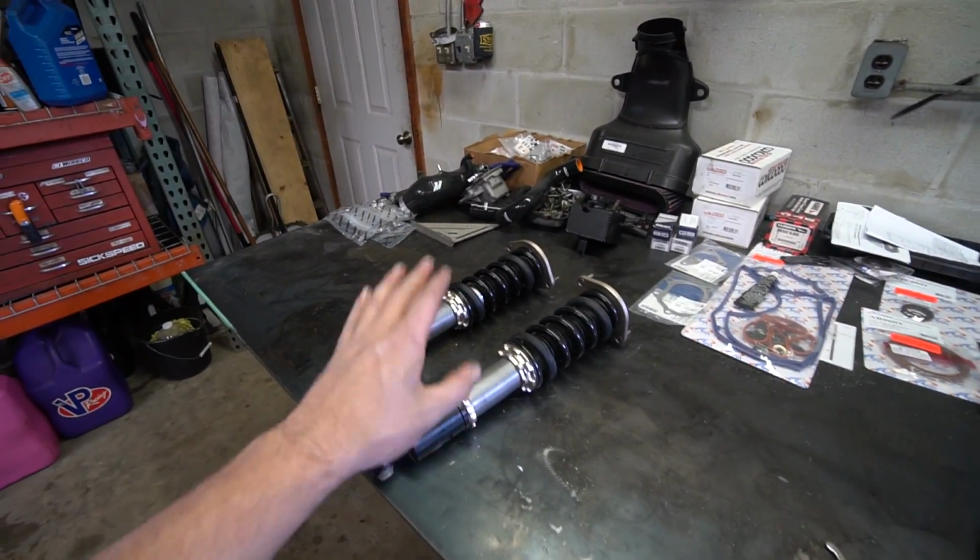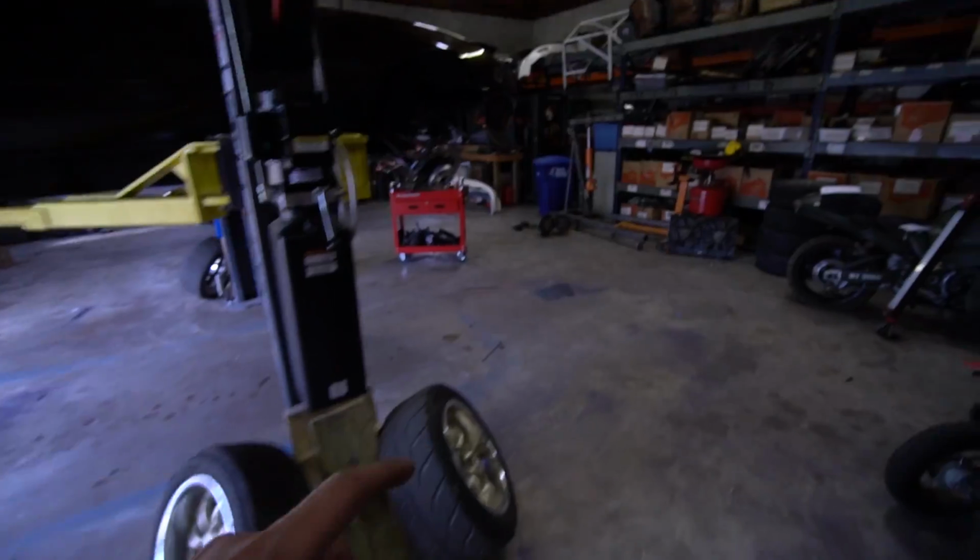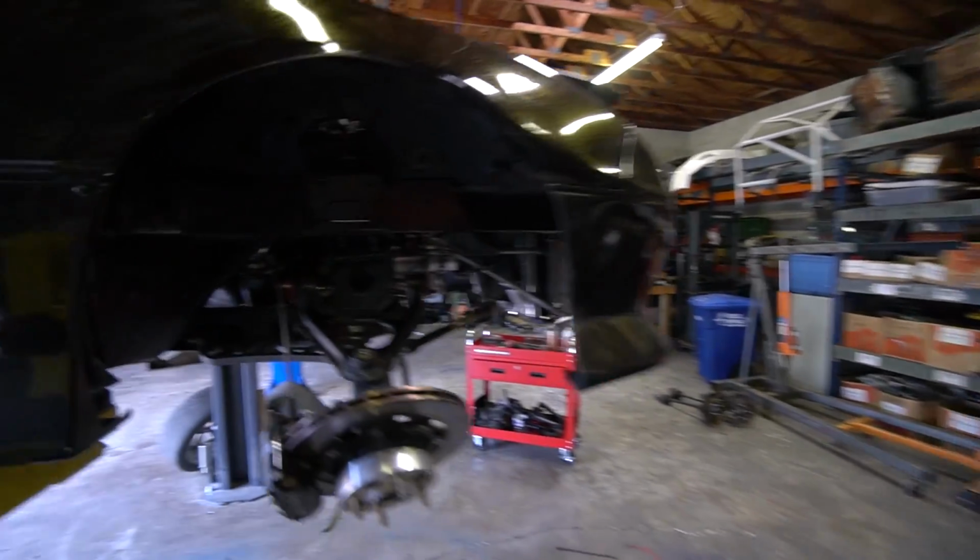Okay, enough jibber jabbering. Let's pull the front coilovers out, go over those, and I'll show you guys the spring rate swap and what that entails. Okay, we have the coilovers out. It was a bona fide struggle. These cars are really annoying to pull the coilovers out of the front, especially when you have super long shocks like I have.